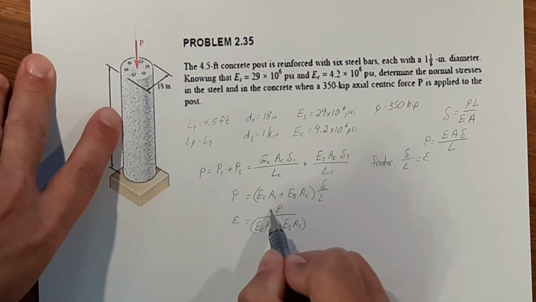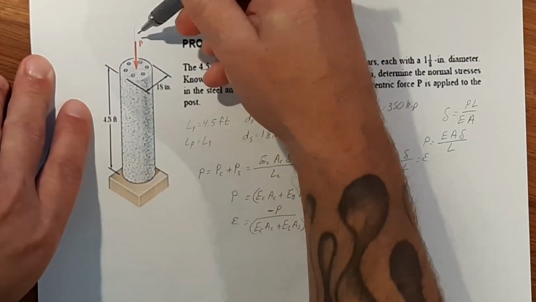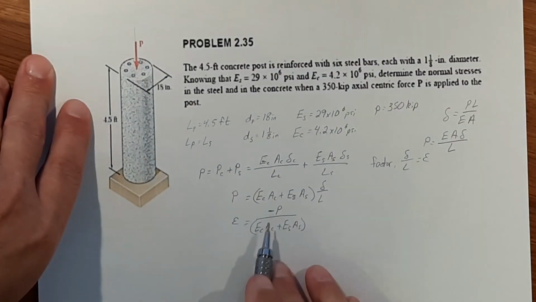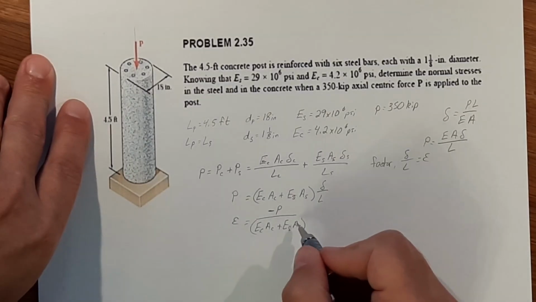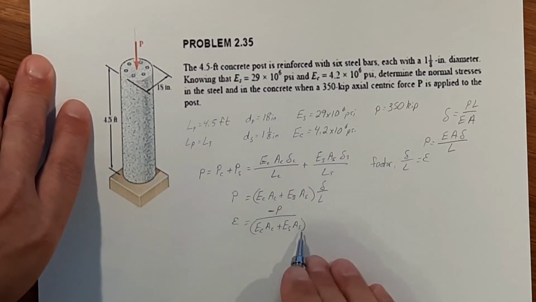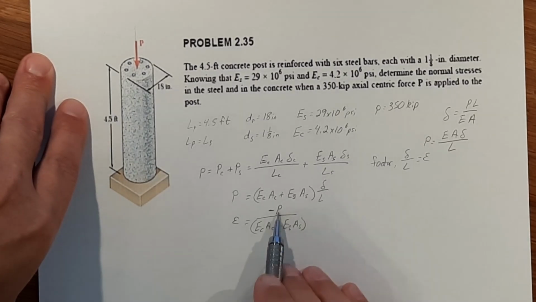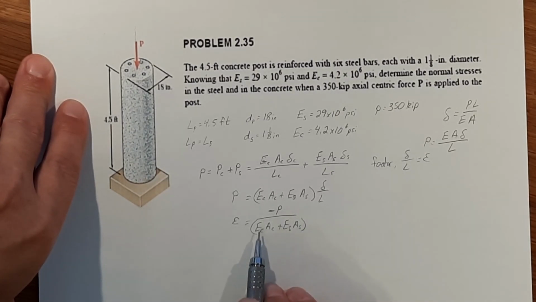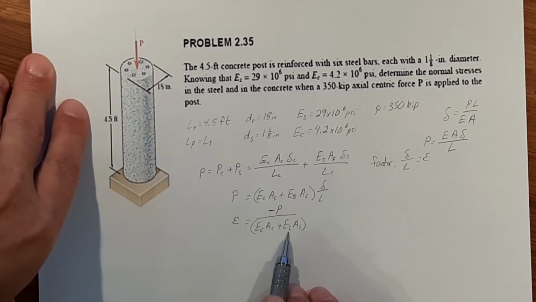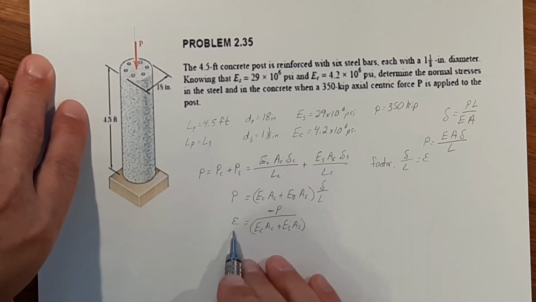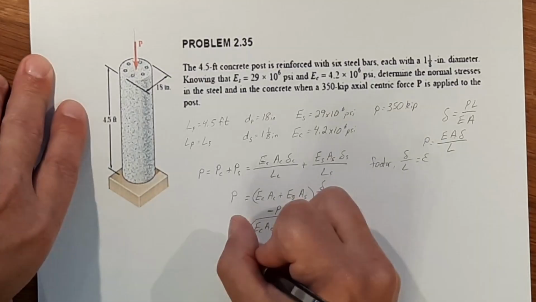I want to put a negative sign on P because our force is actually in the downward direction. Now we have P, both moduli of elasticity, and both areas, so we have everything to solve for our strain.